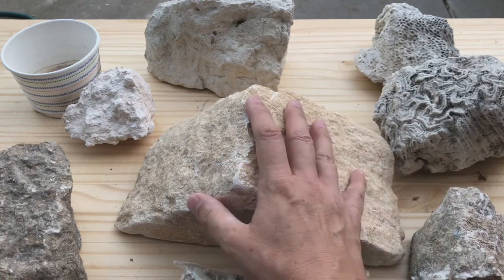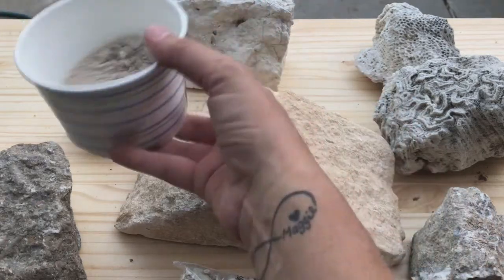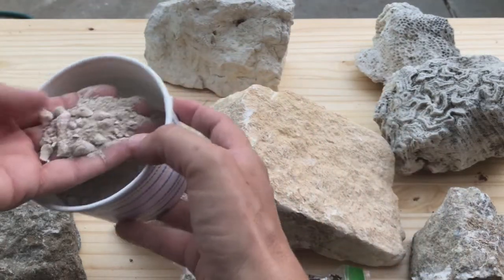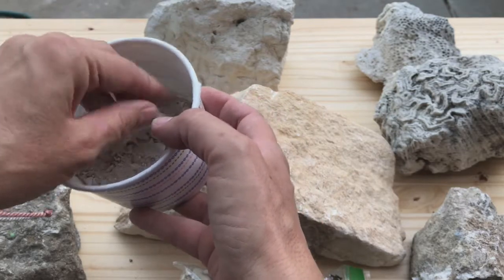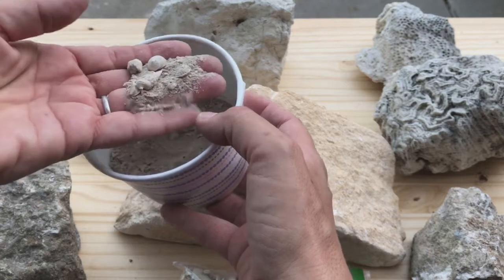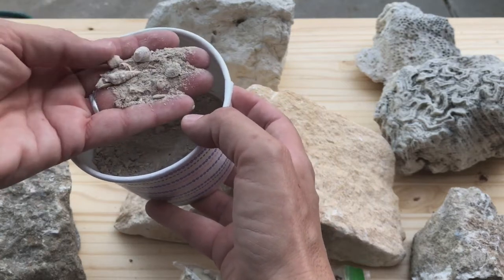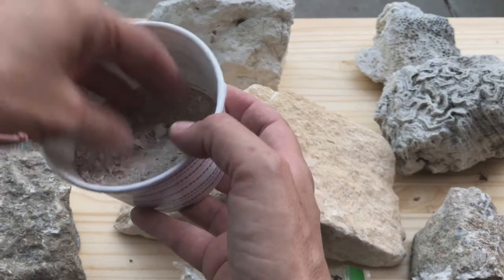So what sort of sediment forms these limestones? Well, I've got some modern carbonate sediment. This one is from a little key near Key Largo called Calto Key that I paddled out to. The sediment around this little island has some shells.